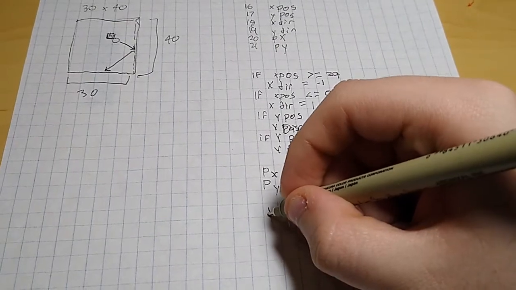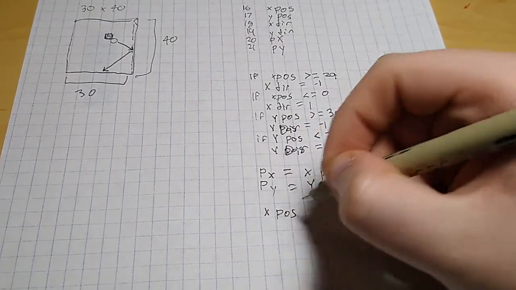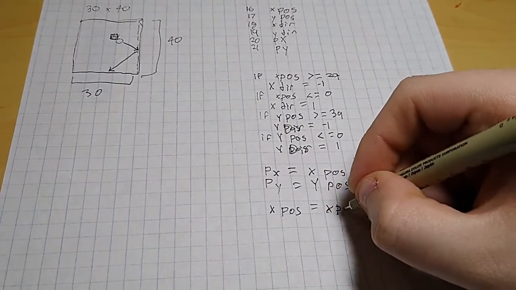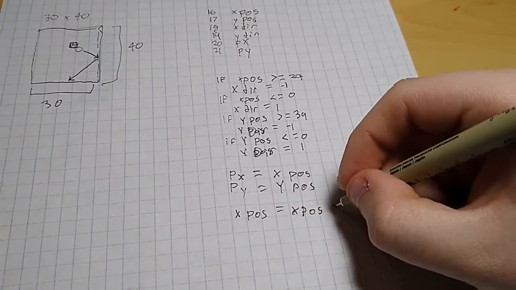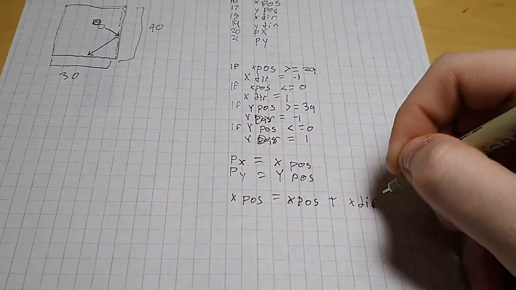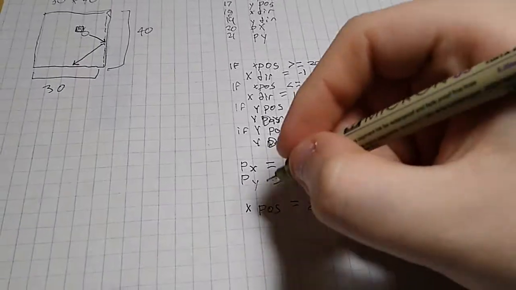So we would say x position equals x position plus x direction, and then same with y.